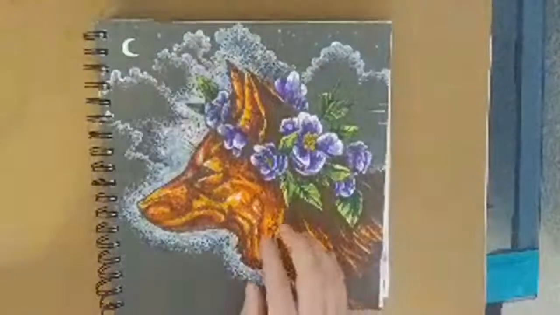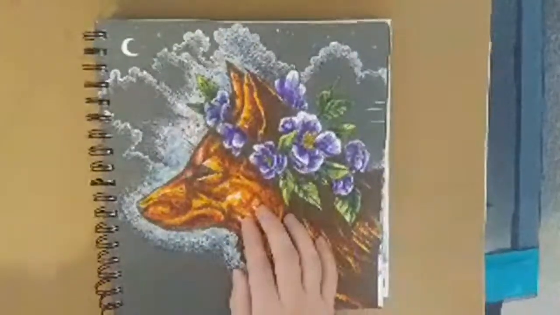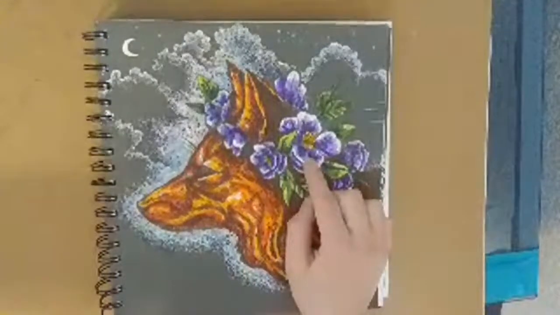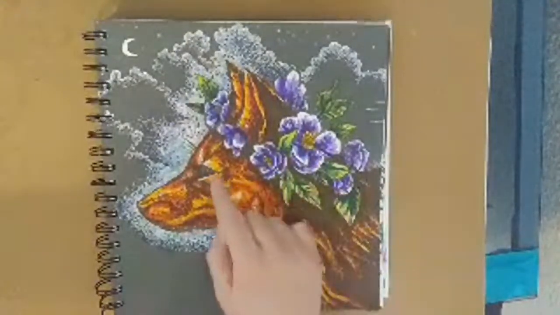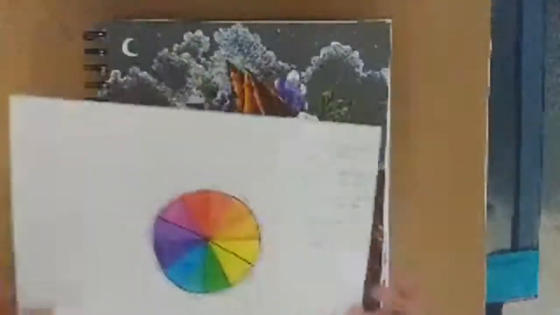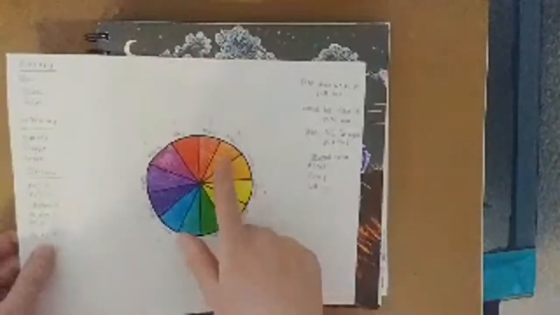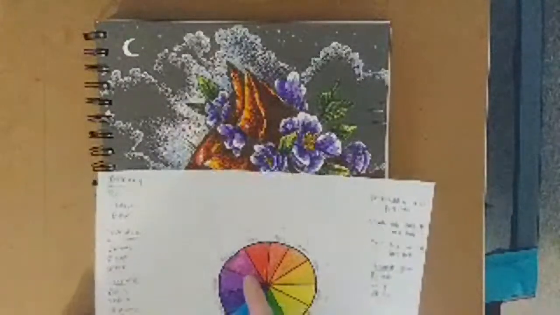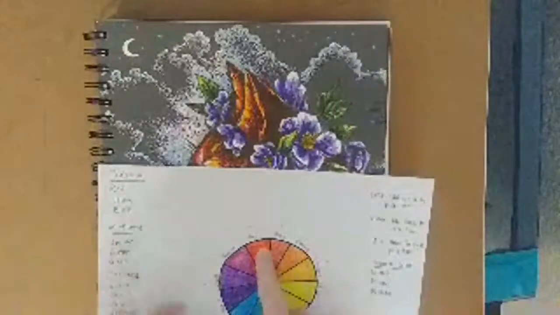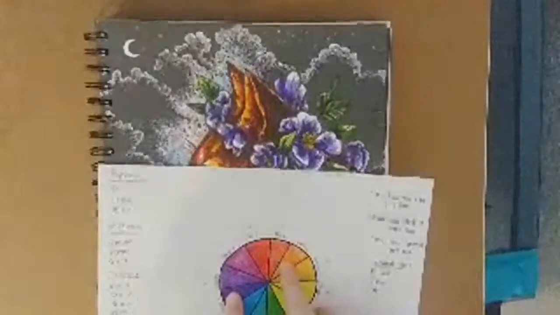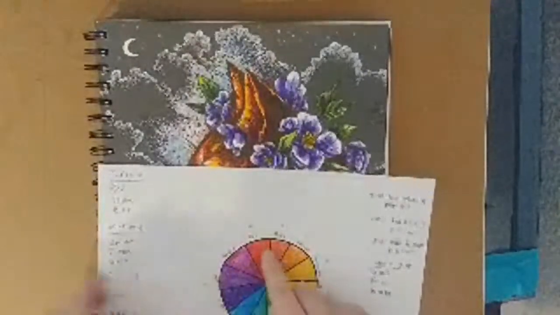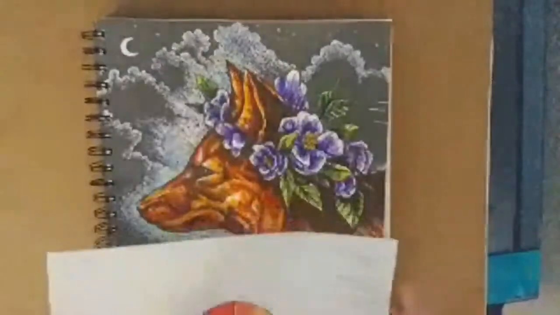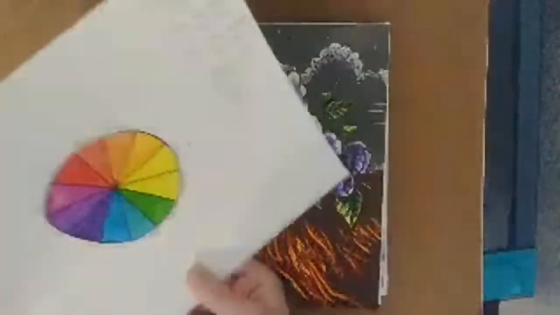I have reds and oranges, and purples. If you were to look at this versus the color wheel, I have orange and some violet, or orange, red, violet, blue-violet. And I don't have any red violets in there, but it's still kind of an analogous scheme.